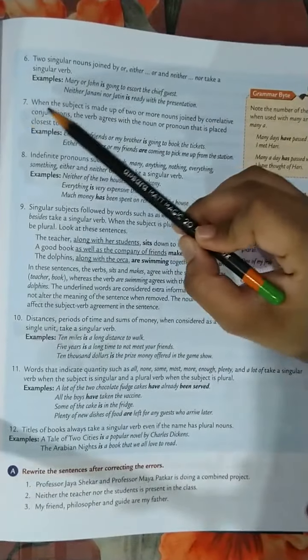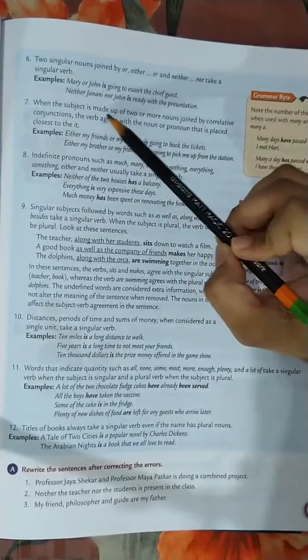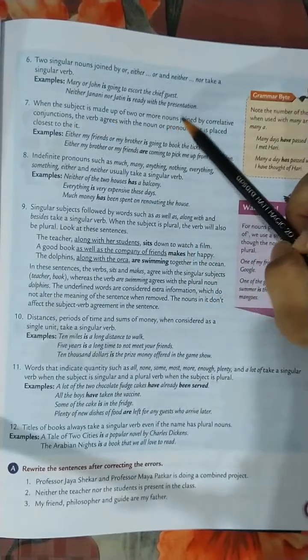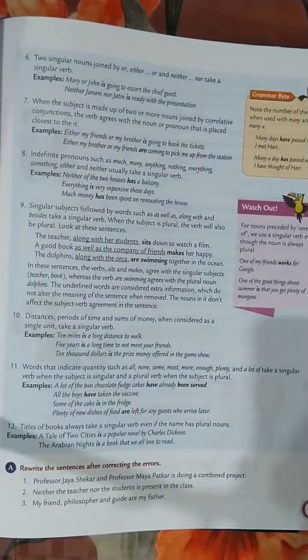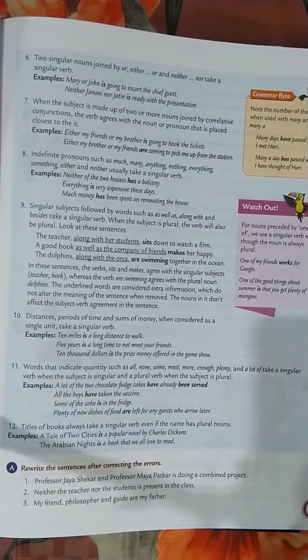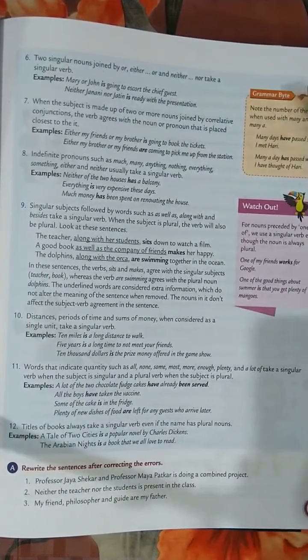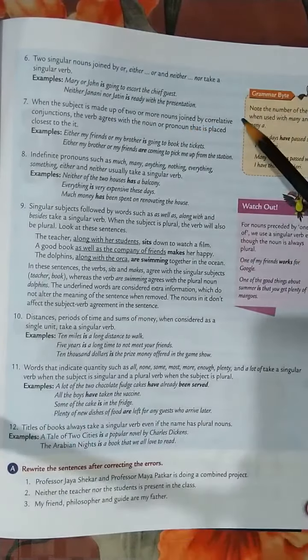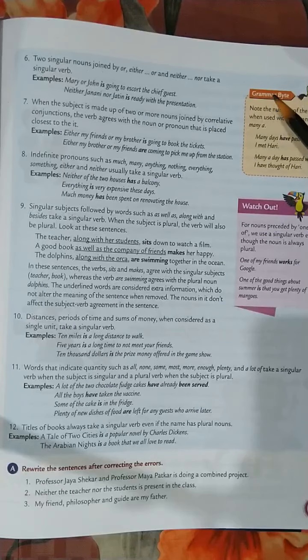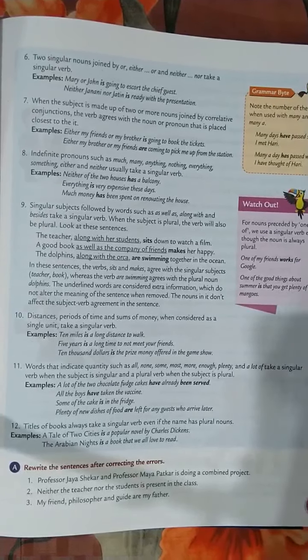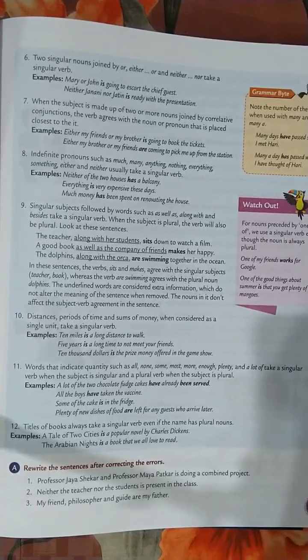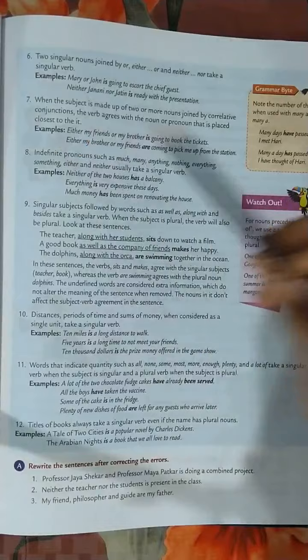Now, seventh one. When a subject is made up of two or more nouns joined by correlative conjunctions, the verb agrees with the noun or pronoun that is placed closest to it.